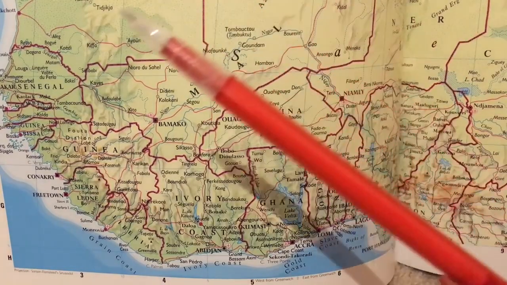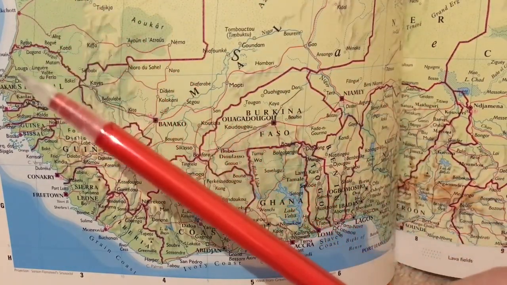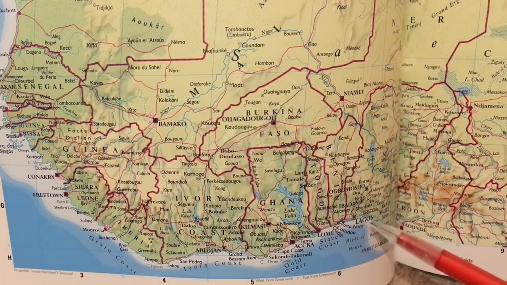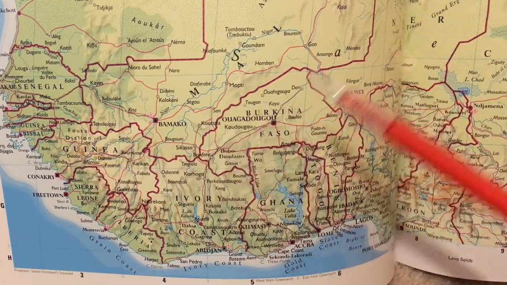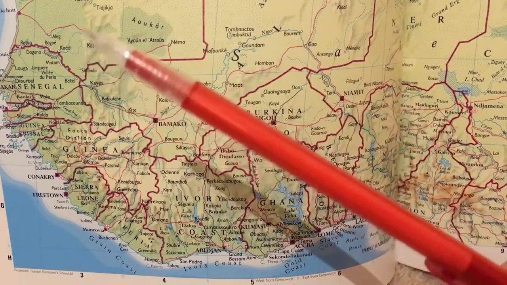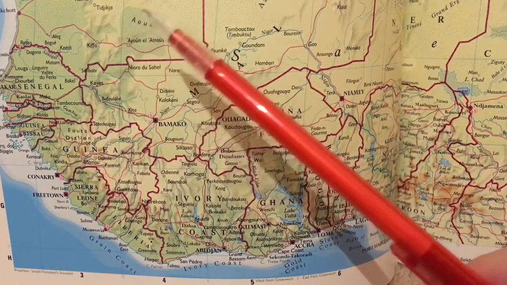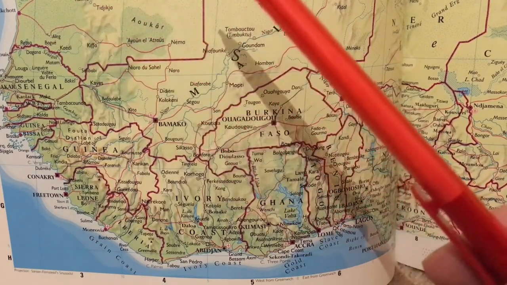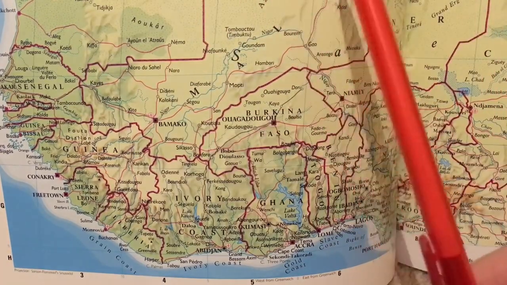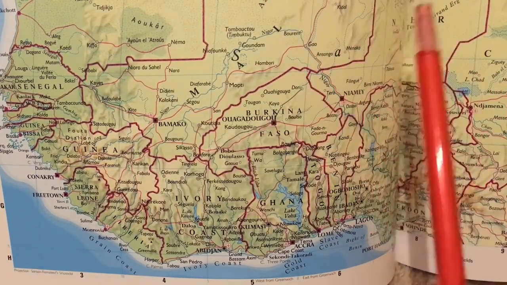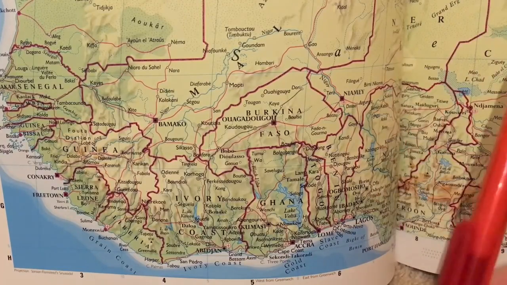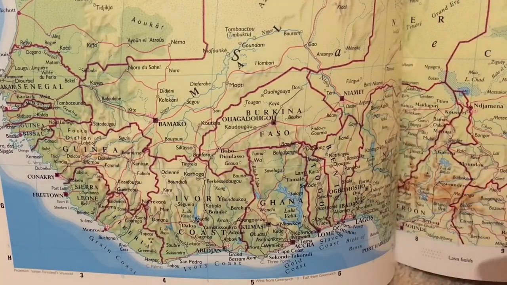But first of all, you can see the shape of the West African coast coming around, and then starts to go down here, and to get your bearings, up from this country here, Mauritania, we've got Western Sahara just up here, Morocco, Algeria just up here, Libya just above here, and then over up there is where you'll find Egypt.